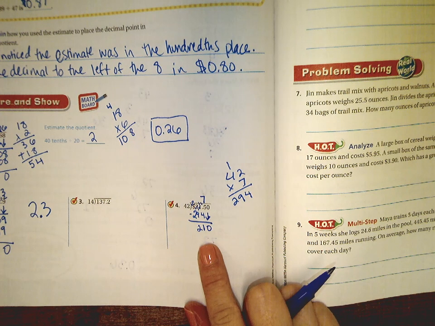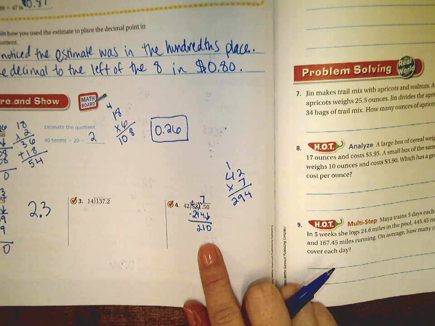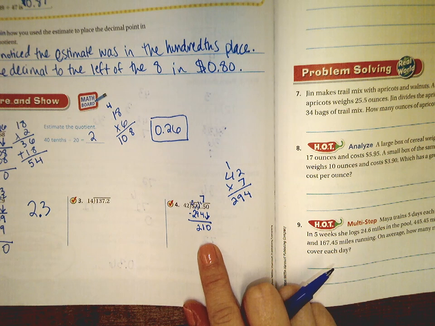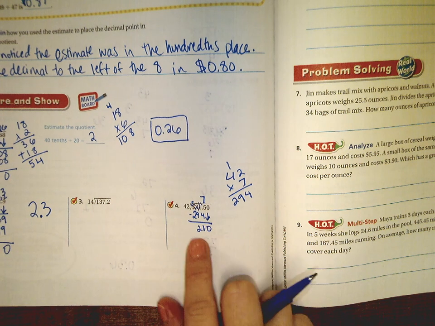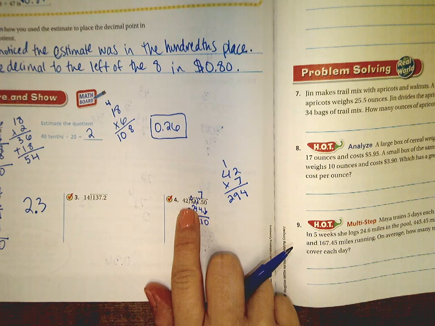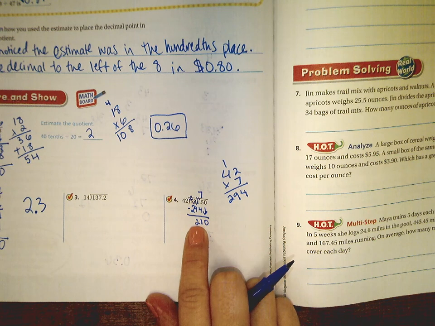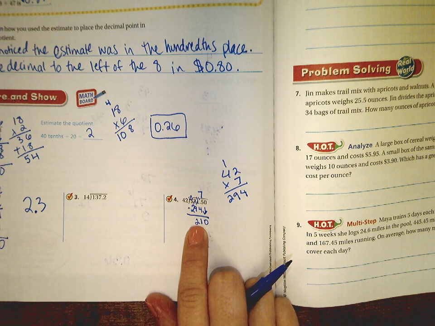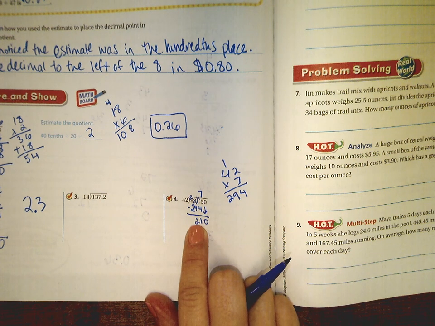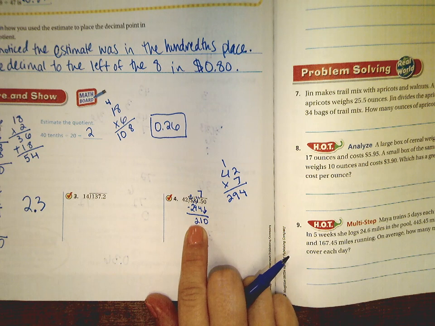Ooh. I see a familiar number. Does anybody else see the familiar number? No, not a 1. Well, I know that 42 is a factor of what? 8. 7. I also know that 21 is also a factor of 7. So what do you think might be a reasonable answer for this answer right here? 5. Why 5?